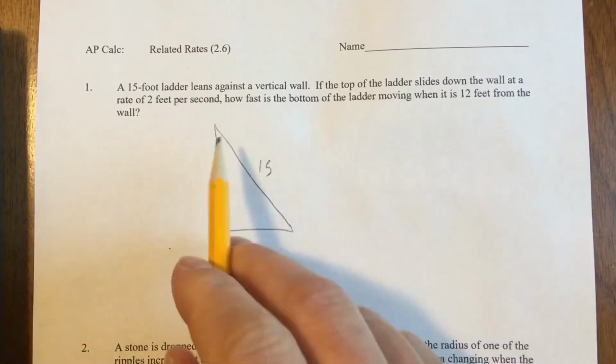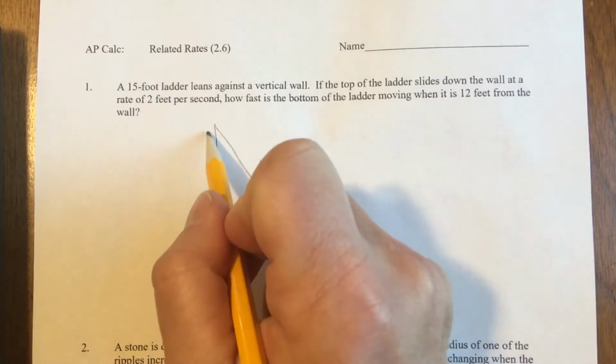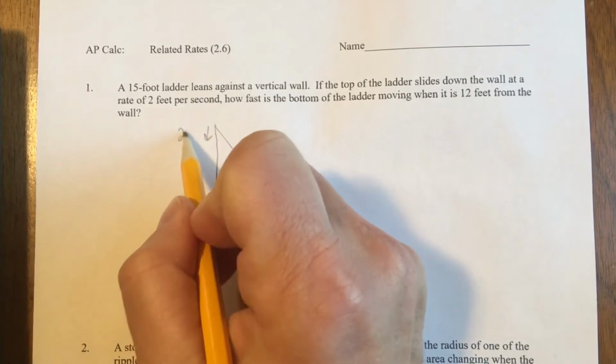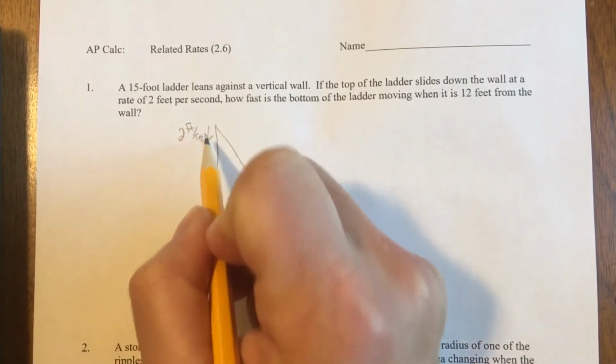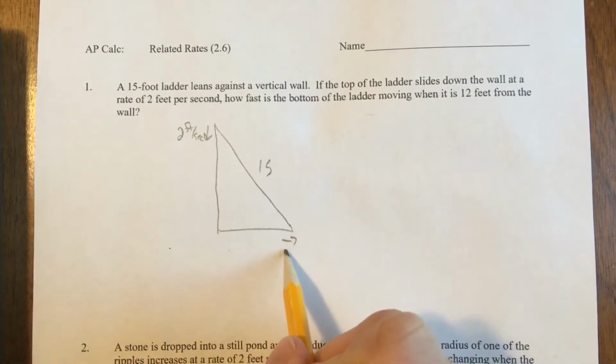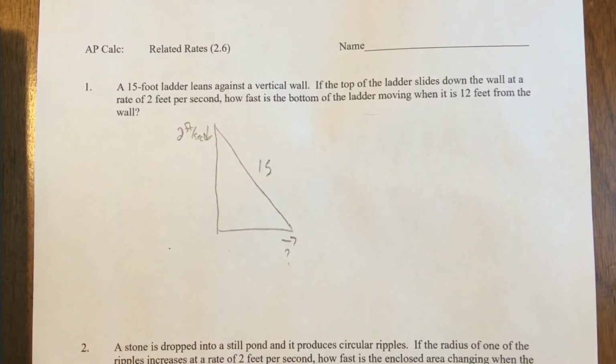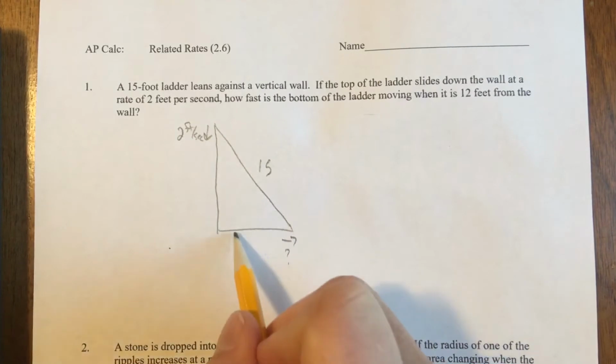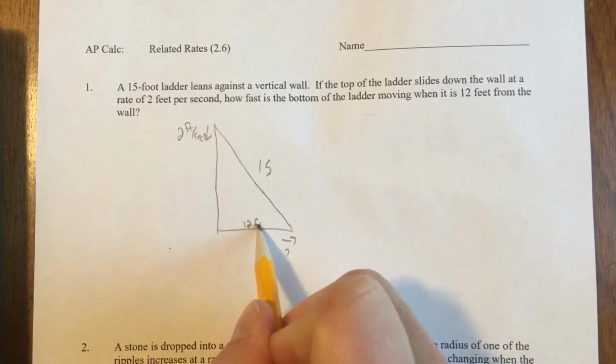It says the top of the ladder slides down the wall at a rate of 2 feet per second. So we're coming down at a rate of 2 feet per second. Okay? And we're asking how fast is the bottom of the ladder moving. So we want to know how fast that's traveling when the ladder is 12 feet from the wall. So when this distance is 12 feet.